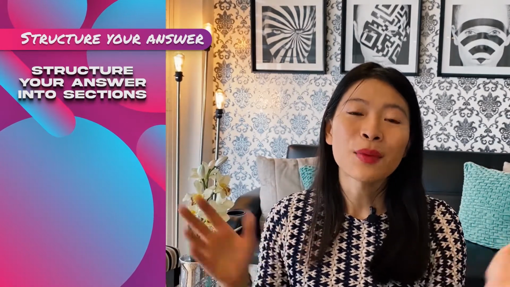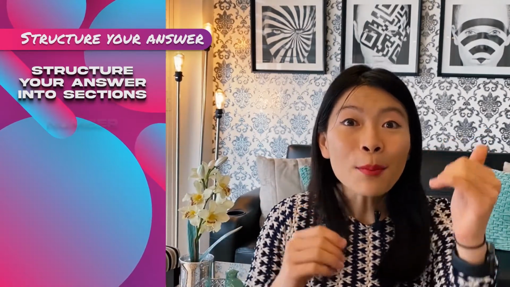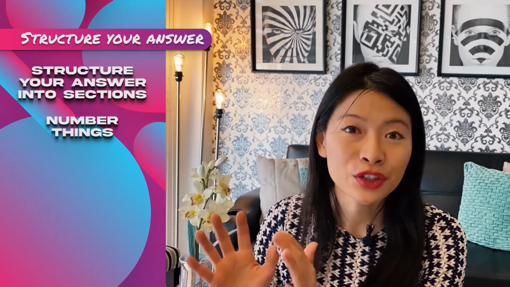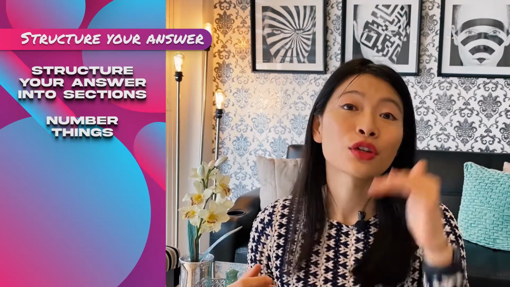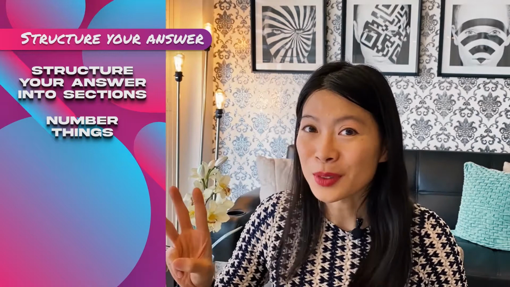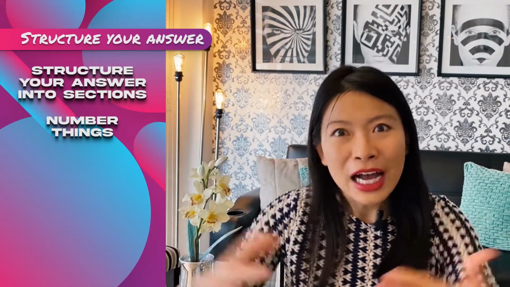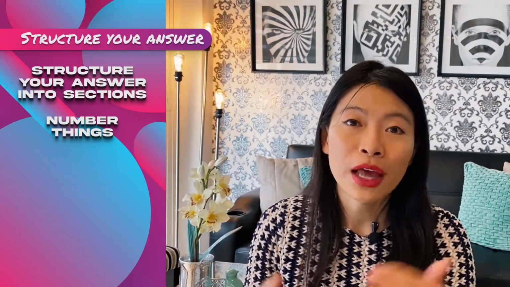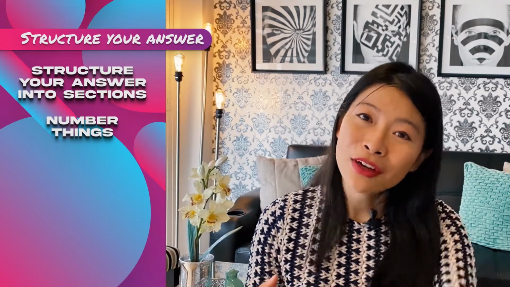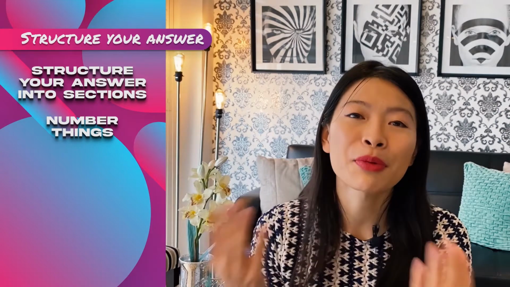Another great way to make the answer digestible is to number things. So if you're in the section of the things that you did, or what we call actions, number the actions that you took. The first thing that I did was this. The second thing I did was this. The third thing that I did was this. So it's easy for them to grasp and jot down notes, so that when they go into the debrief for your interview, it'll be easy for them to advocate for your actions and how you might perform on their team.